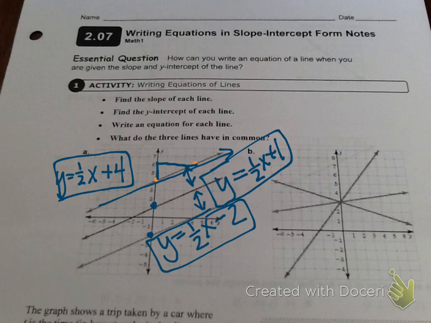Take a look at B. All three of these lines have the same y-intercept at 3. So this first line has a slope of up 3 over 2.